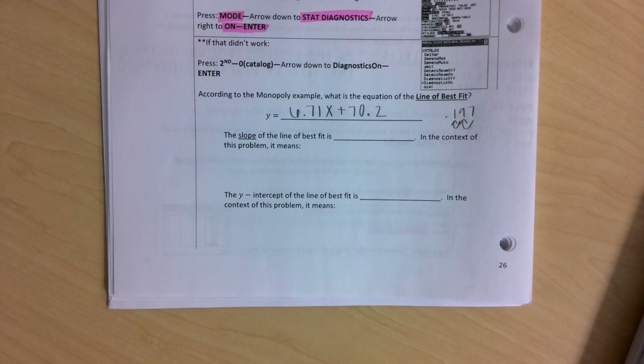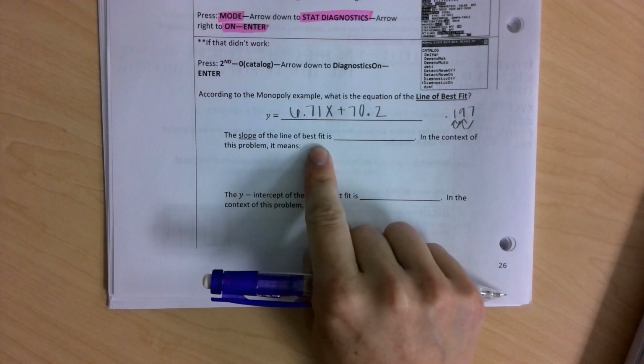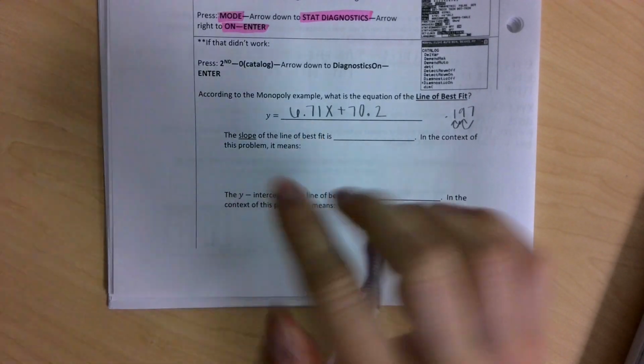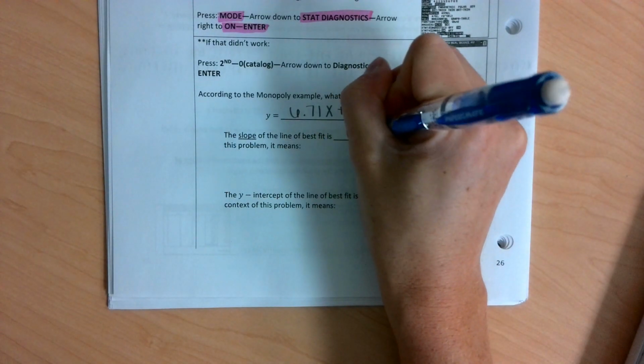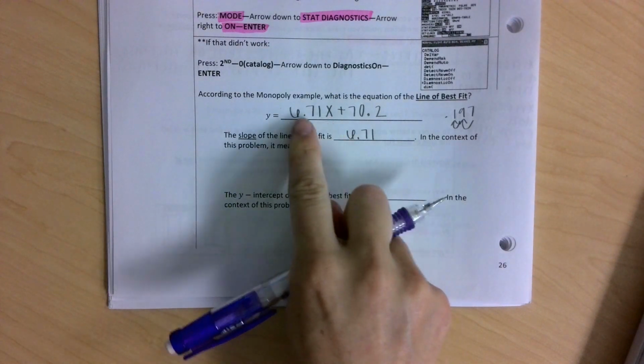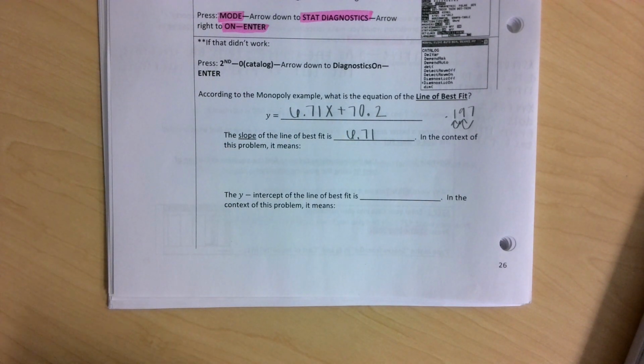As a nice little recap of our last lesson, let's go ahead and interpret or talk about what the slope and y-intercept mean in this problem. So the slope of the line of best fit is 6.71. I know that it's 6.71 because that's the number that has the x.